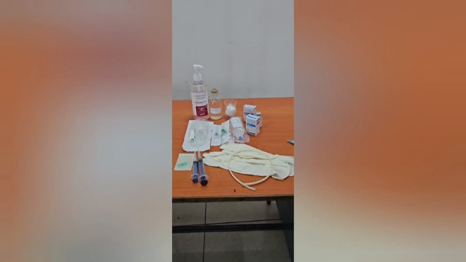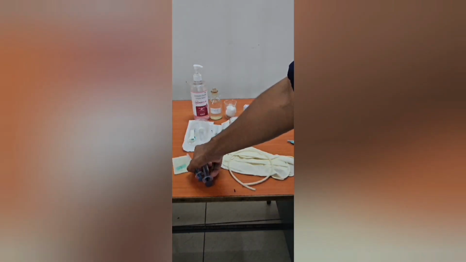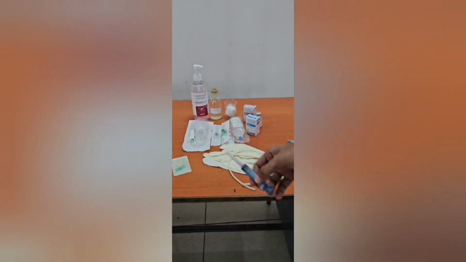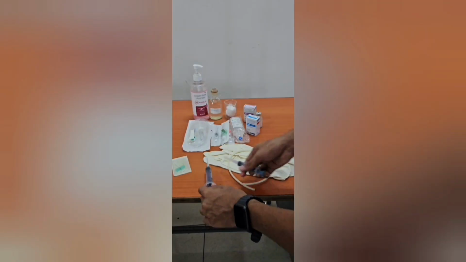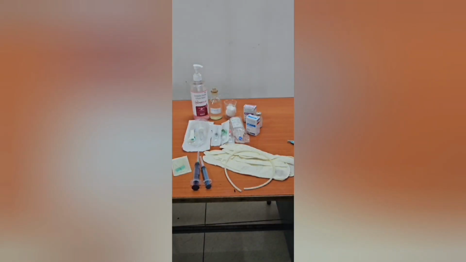IV route is split into two types. First is the IV bolus, for which we will be using two types of syringes, a 5 ml syringe and a 10 ml syringe. Next is IV infusion, for which we will be using solutions like dextrose or pantoprazole.